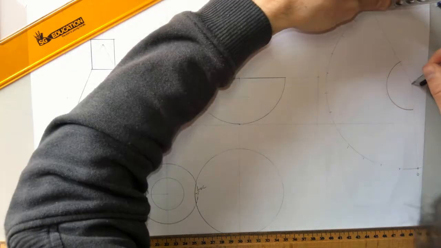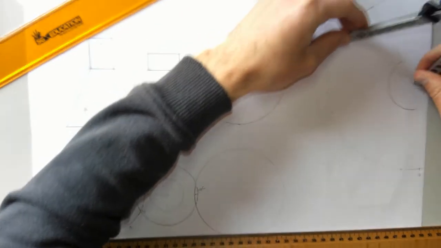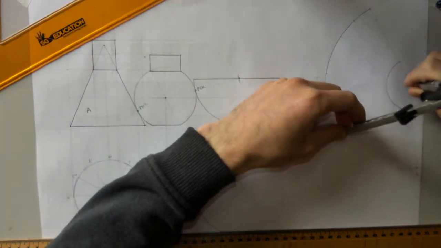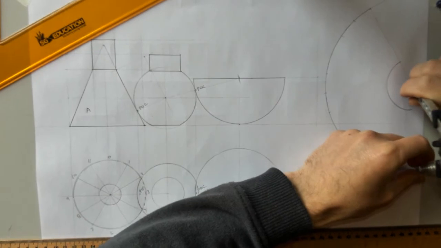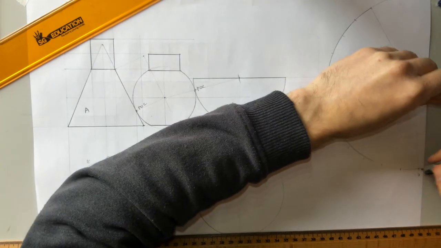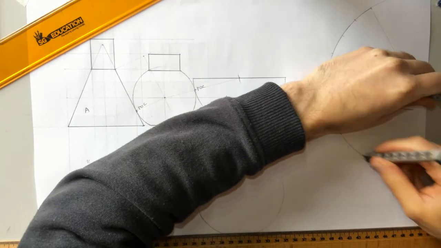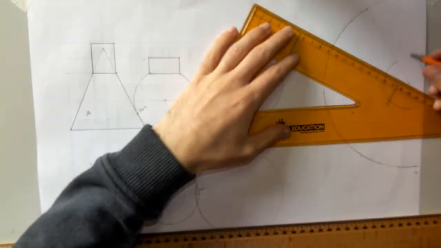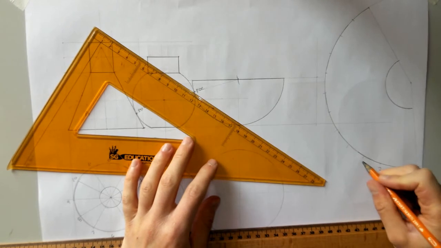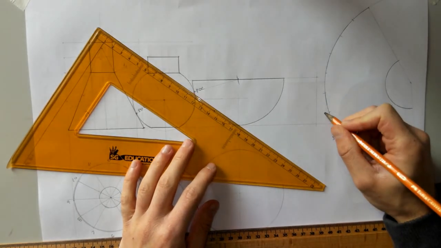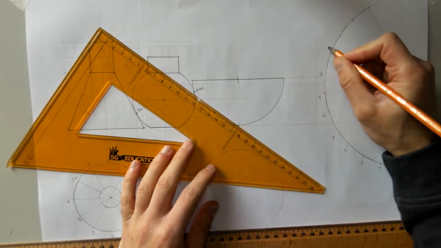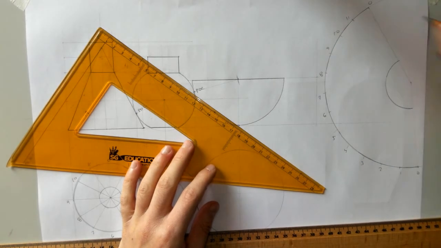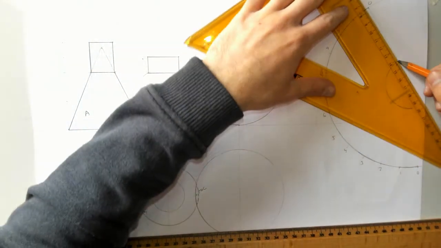I'll just extend my compass out again, and after I've done this I'll put it in colour, just showing different lengths again for anybody who may be unsure. So 0, 1, 2, and then just keep going all the way around till you get back to 0, so 0 and 0 can meet up at the end.